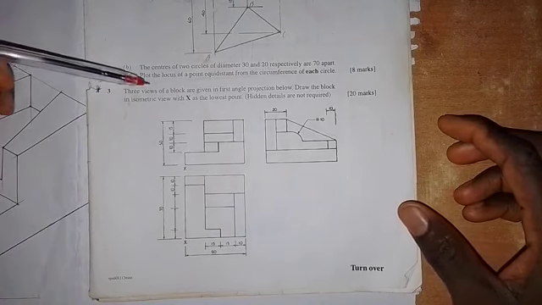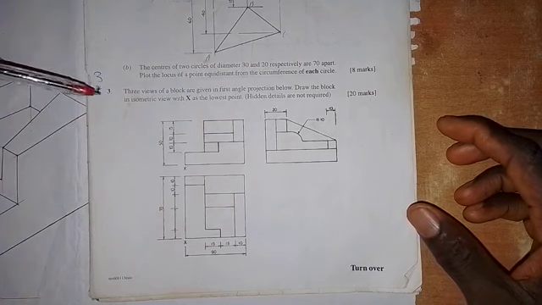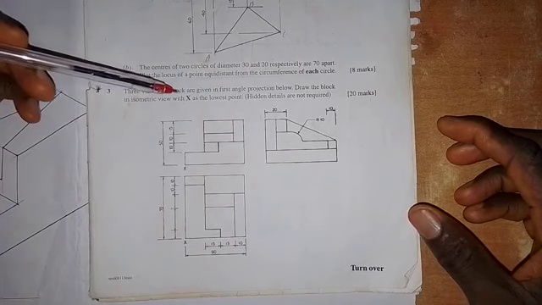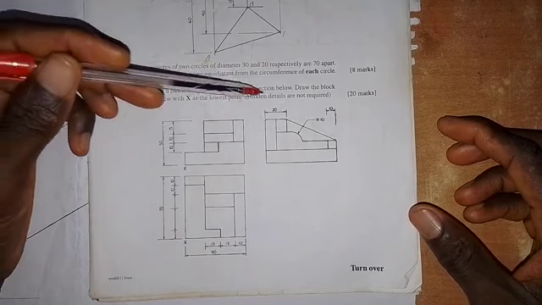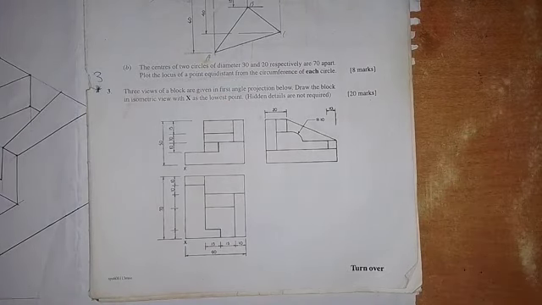And as we have here, three views of a block are given in first angle projection below. Draw the block in isometric view with X as the lowest point. Hidden details are not required. Question carries 20 marks. This is a Y question.